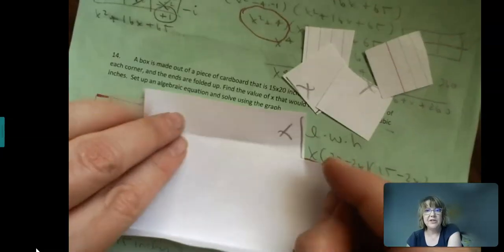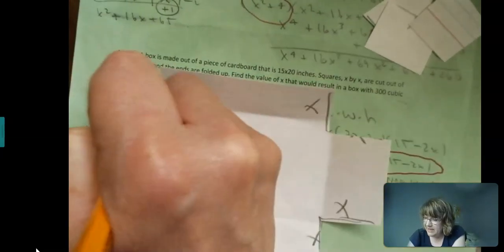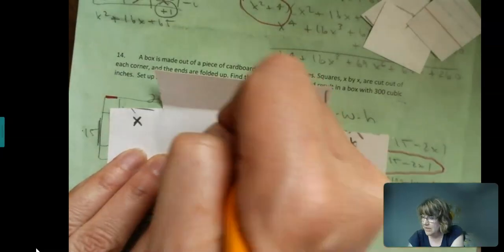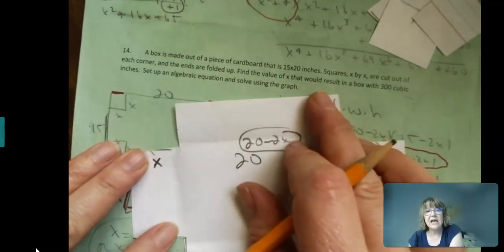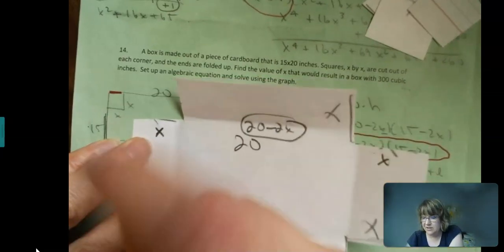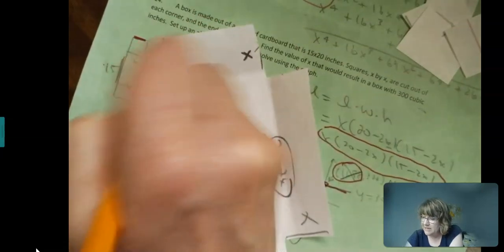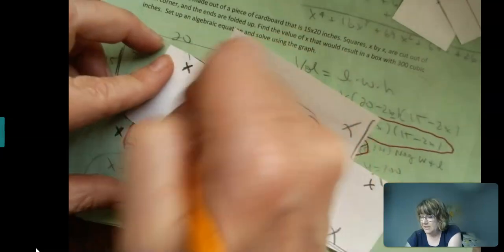All right, so let's think about the original. The long side was 20. Notice I cut an x distance from that side and an x distance from that side. So the new length is going to be 20 minus what? 2x, when I fold those up, because I'm going to subtract 2x distance-wise. This side was, what was this one? 15. The short side was 15. Again, the same issue. I subtracted an x distance here and here. So that would be 15 minus 2x. So that's my length and width.